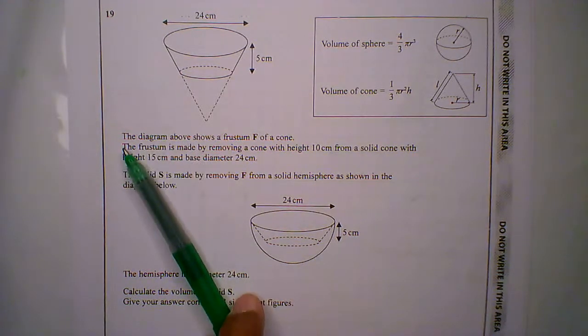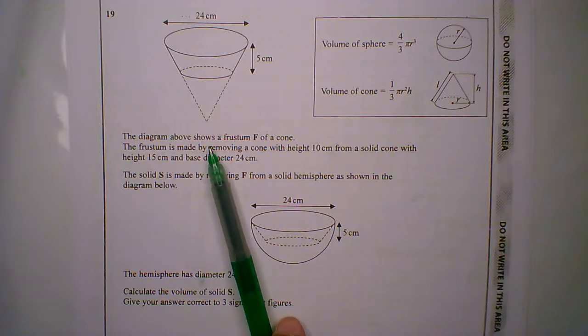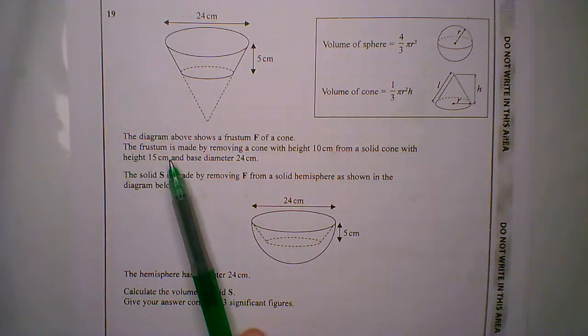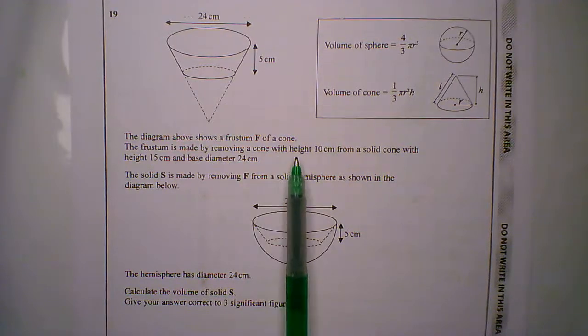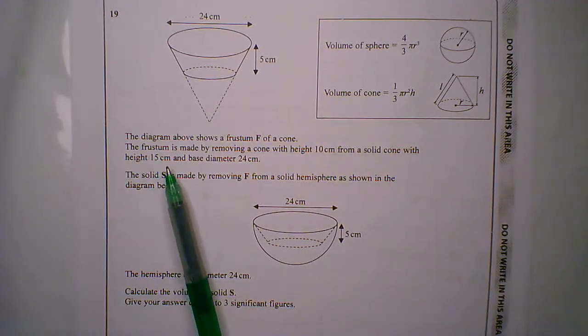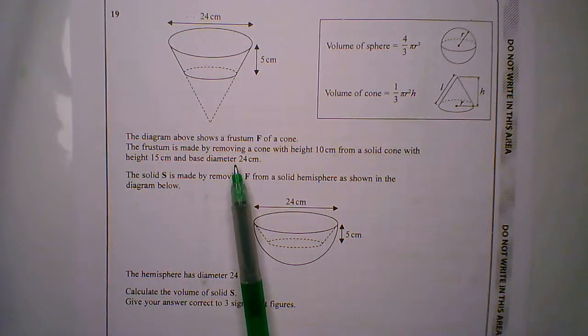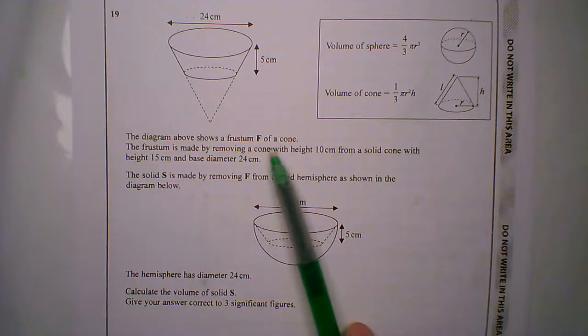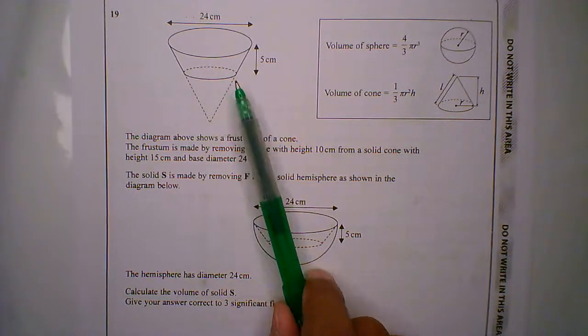Okay, so question 19. The diagram above shows a frustum F of a cone. The frustum is made by removing a cone with a height 10 centimeters from a solid cone with height 15 centimeters and base diameter 24. So all of this is really just this diagram. A lot of gibberish, if you like, just to represent that diagram.